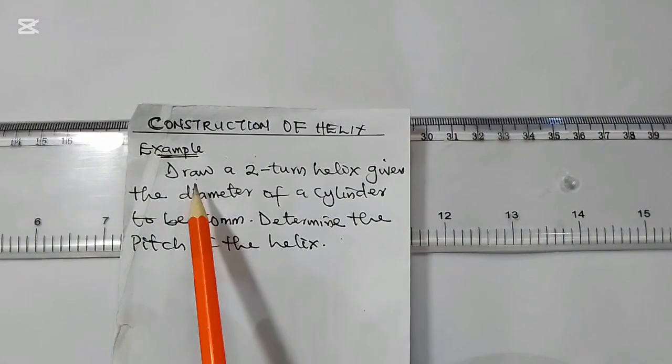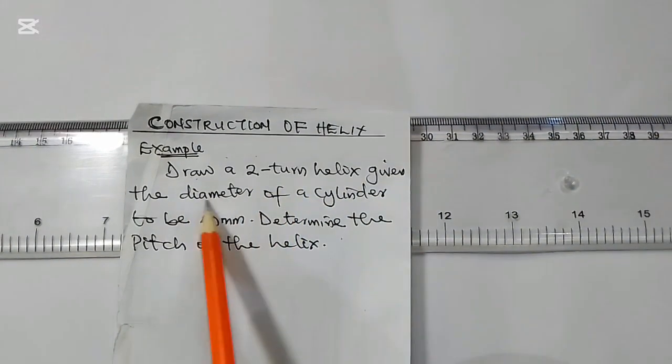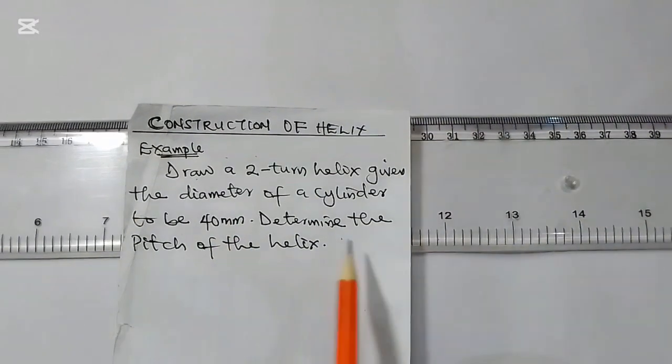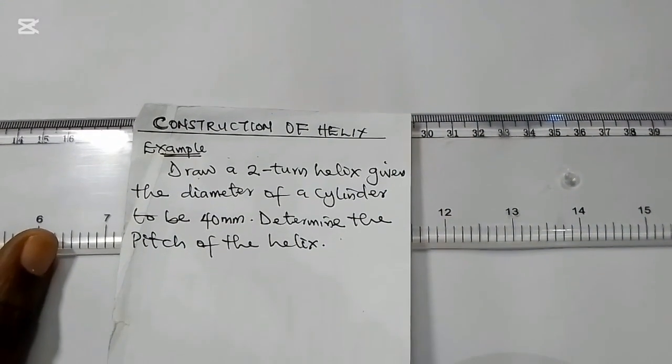There's a question we are going to be looking at now. Draw a 2-ton helix given the diameter of a cylinder to be 40 mm. Determine the pitch of the helix. Don't forget I said a complete revolution of the cylinder is what we call the pitch. So we are going to be drawing the helix now, then bringing out the pitch. So I will start off straight away.